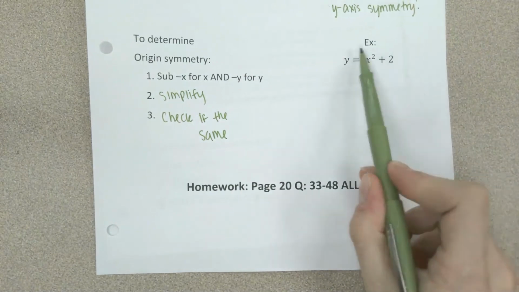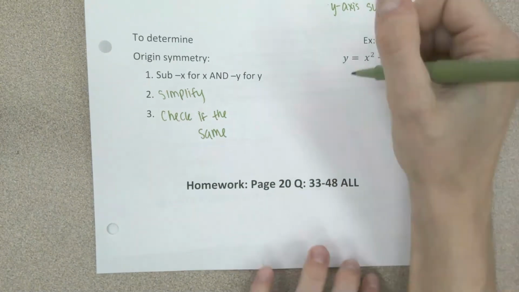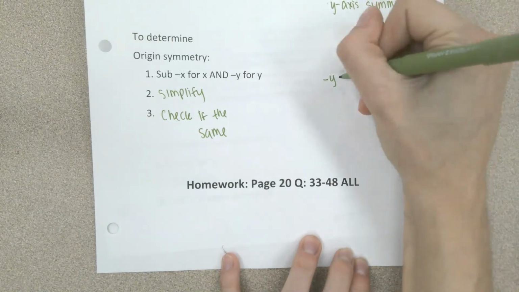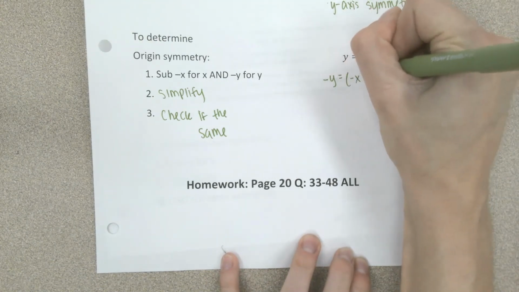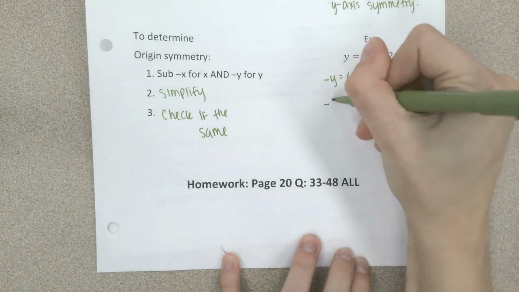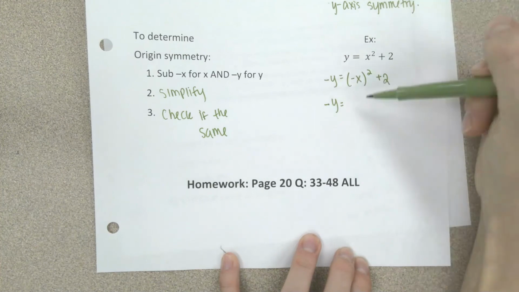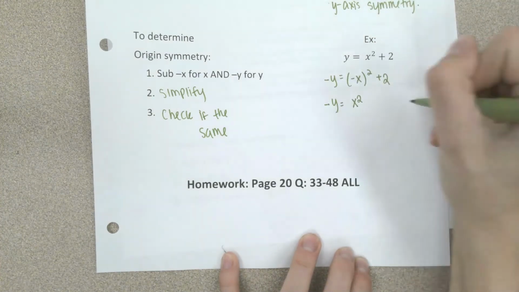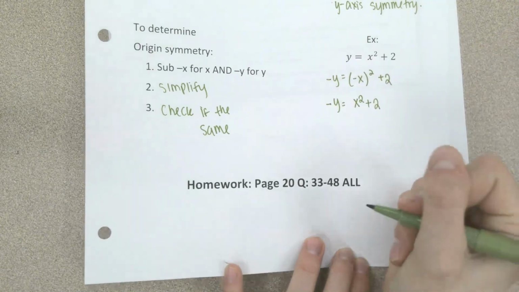So looking at this equation right here, we want to sub negative y in for y, so make y negative, and we want to make x negative. Negative y stays the same. Once again, negative x squared becomes positive x squared plus 2.